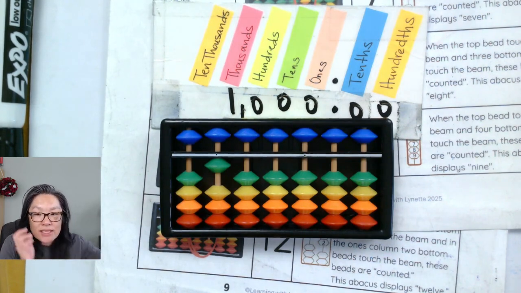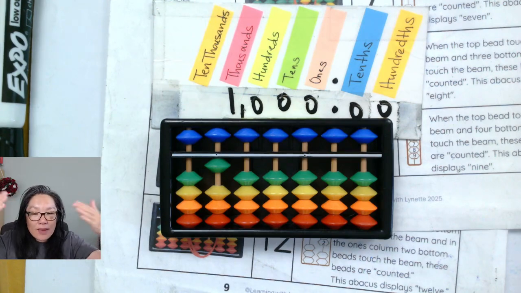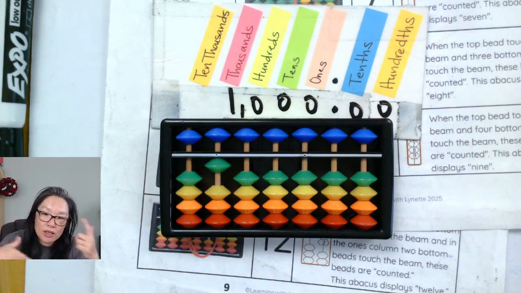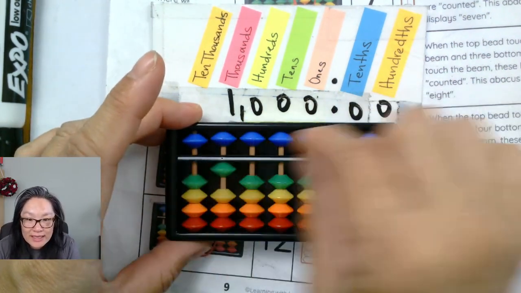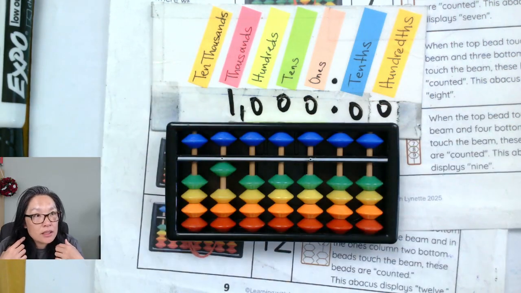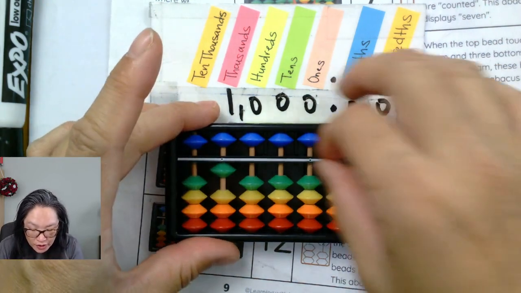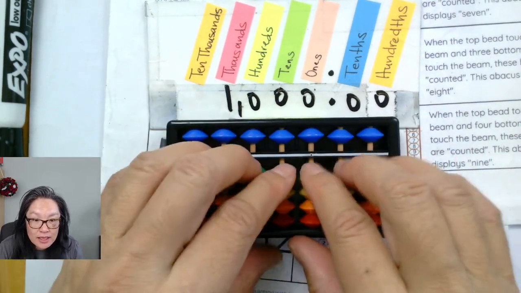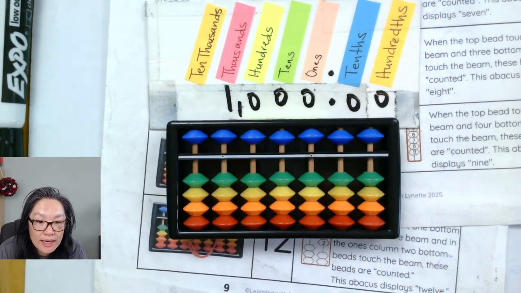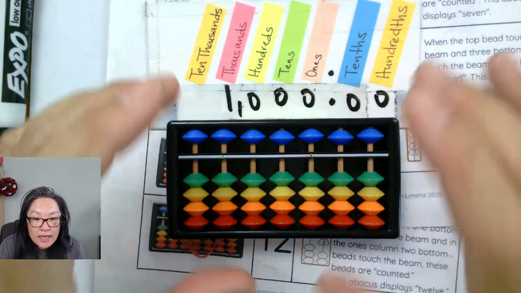I know that some of the videos that come out do this, but there's no actual teaching behind how to read the abacus. So there's a bunch of people that talk about how to read the abacus in mainstream form.